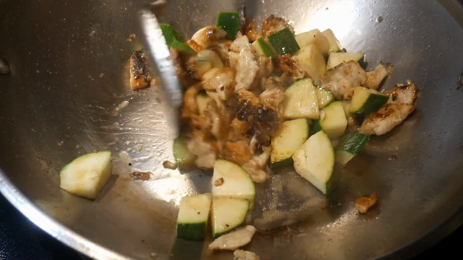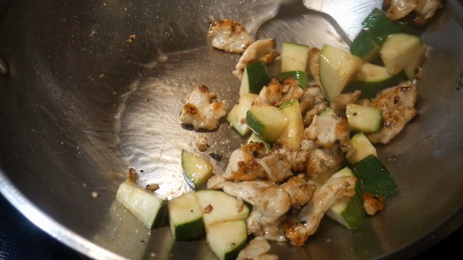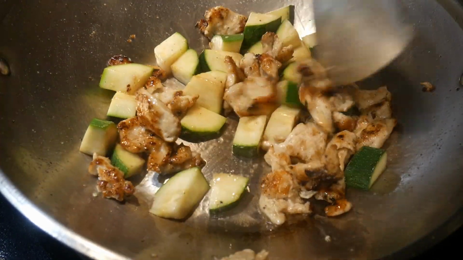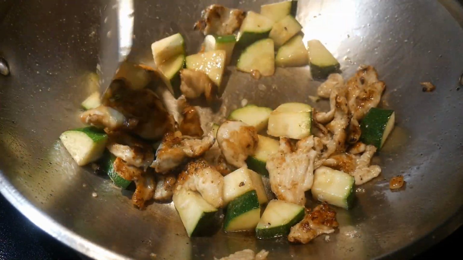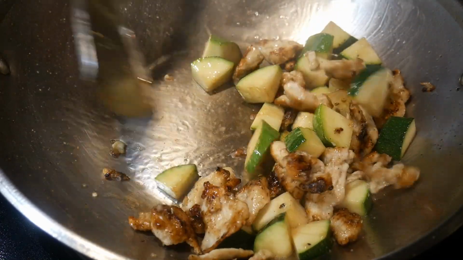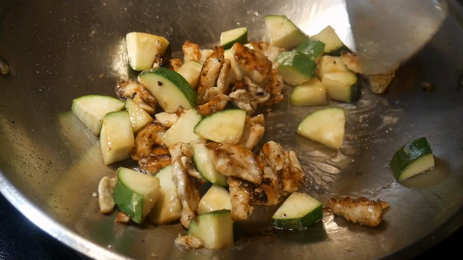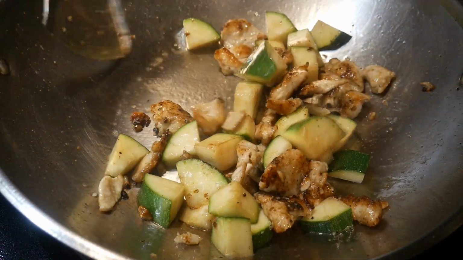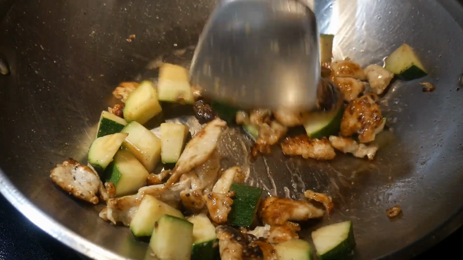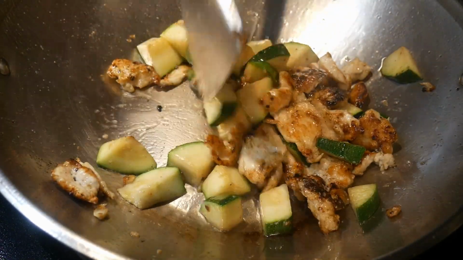However, once you stop stirring, things will get burned. In this case, for whatever reason you want to stop, maybe you want to find a sauce or some seasoning, it is important that you turn the heat down. Now, as you can see, the zucchini actually cooks really fast.